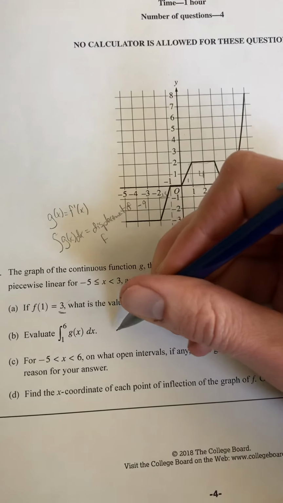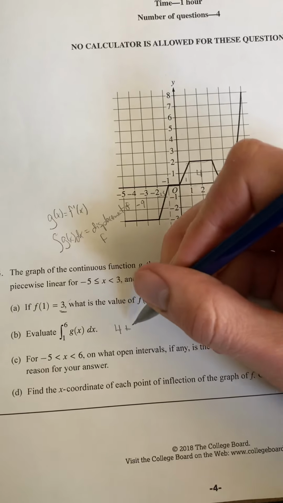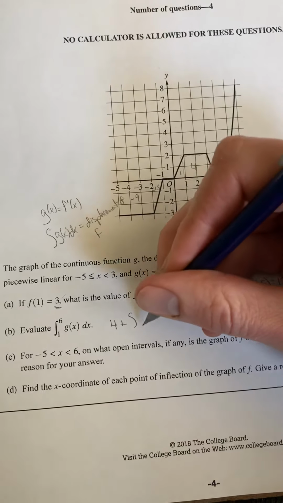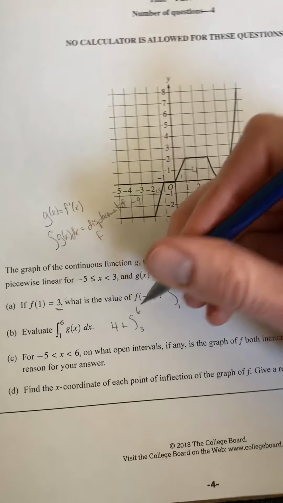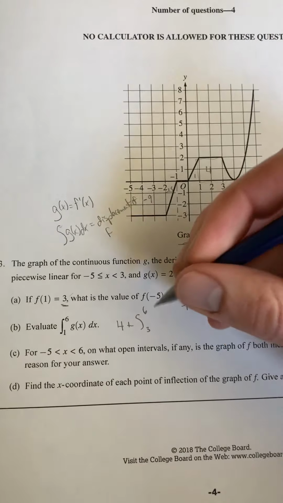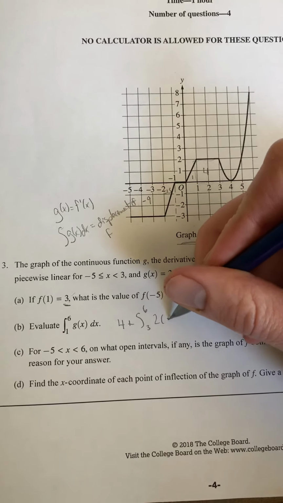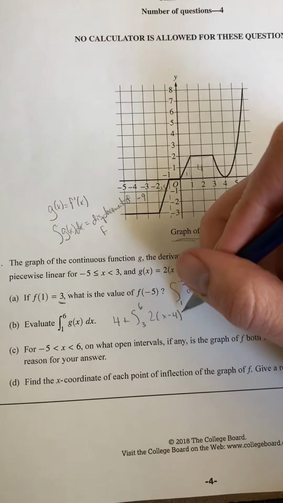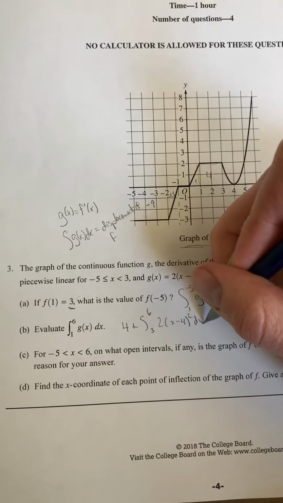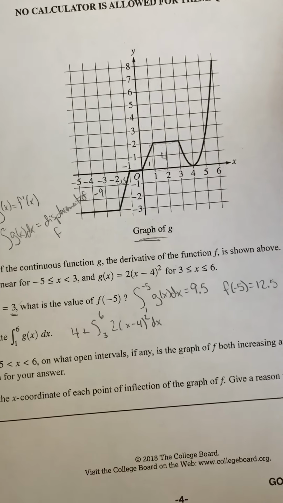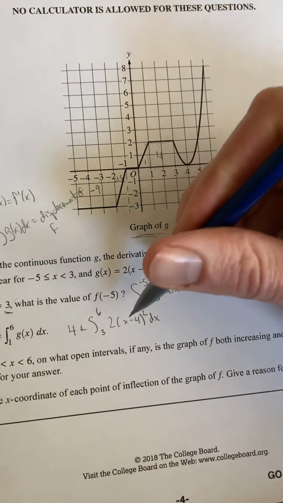So we know that we have 4 plus the integral from 3 to 6 of this function, and this function is 2 multiplied by x minus 4 squared with respect to x. And that's what we need to take the integral of.